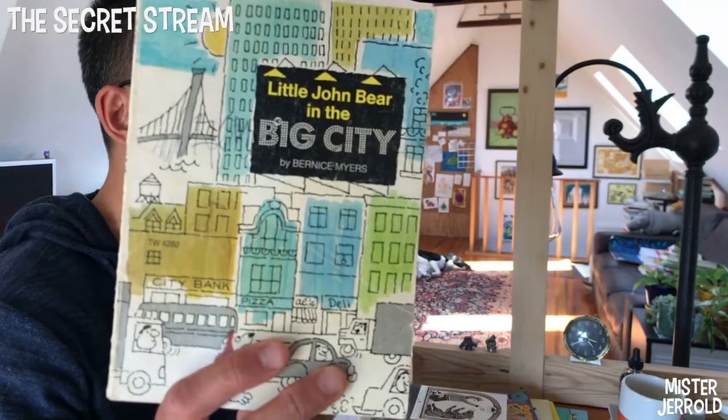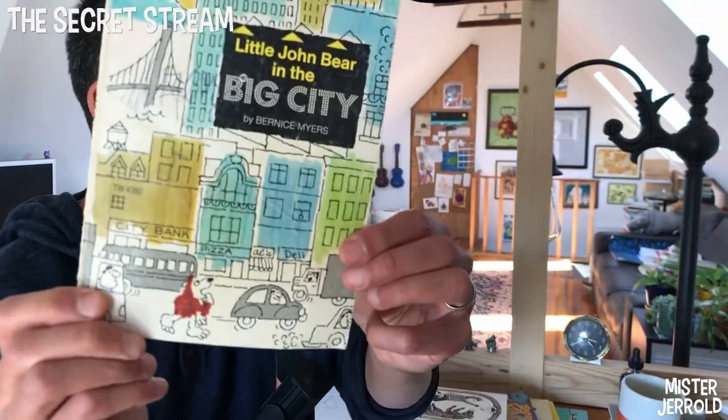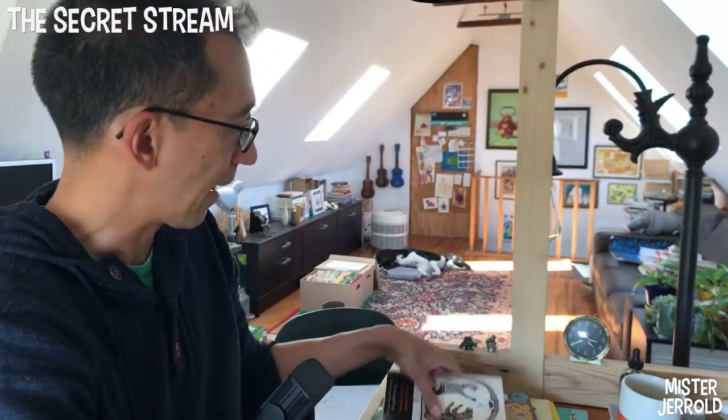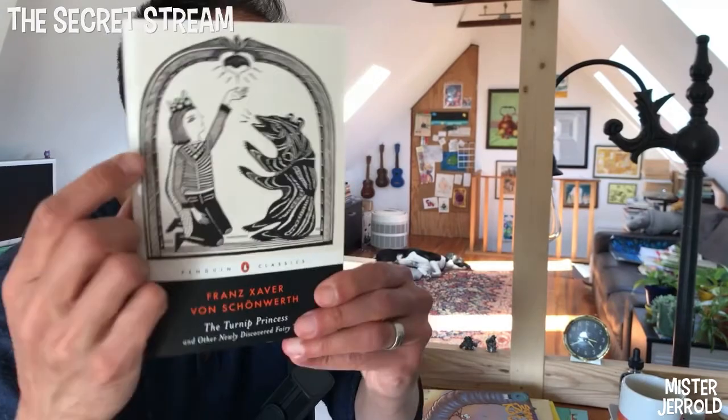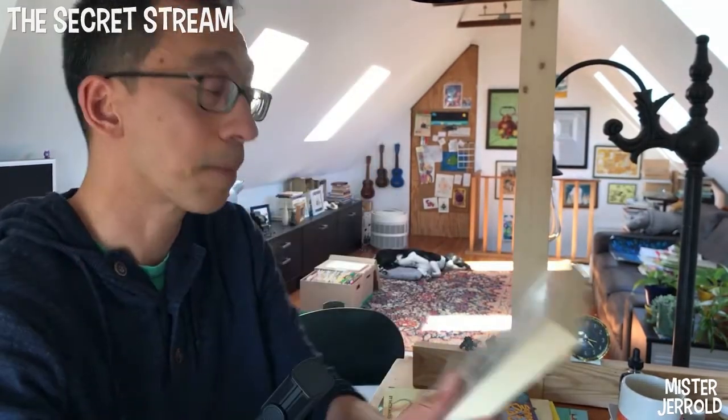You are here because you are interested in learning how to draw bears. Well, I am prepared for you. I've brought out all my books with bears in them. I have little John Bear in the big city. There's John Bear. I have this collection of lesser known German fairy tales with a bear on the cover.